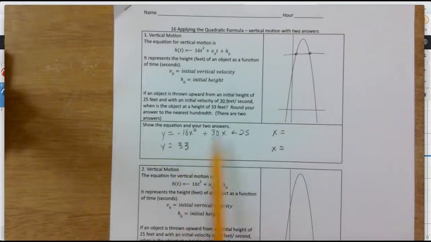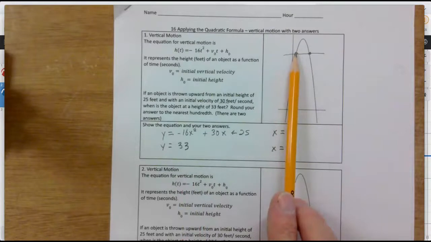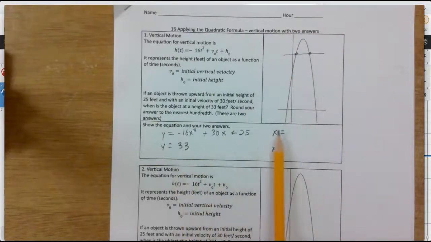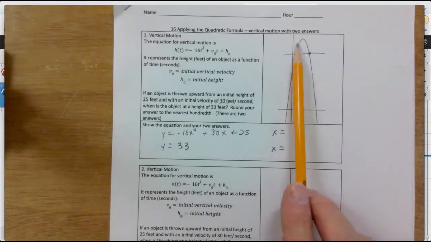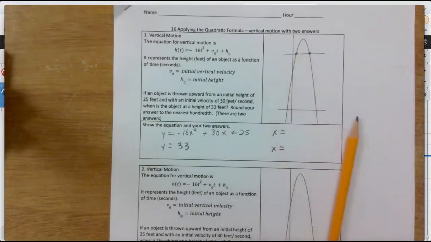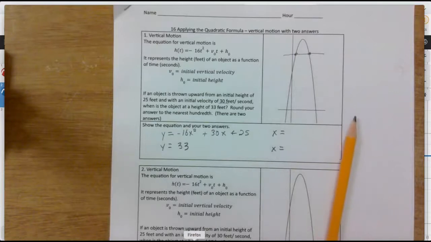All right? We're saying at a height of 33, there are two different times it reaches a height of 33, on the way up and on the way back down. All right, let's go to Desmos.